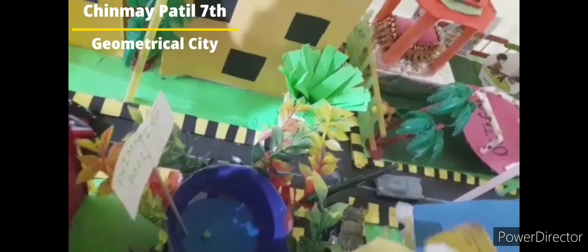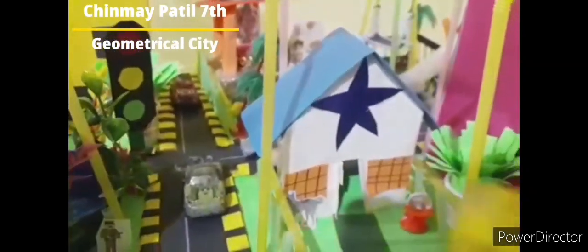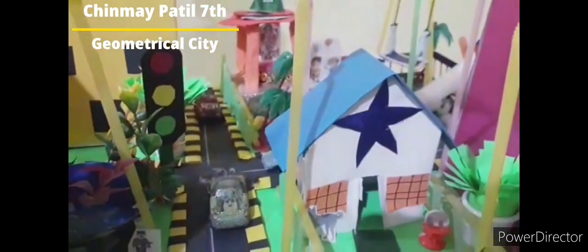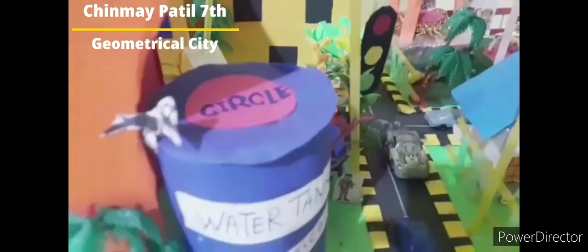The signal is in oval shape, and the lights of the signals are in circle shape. And above and behind signal you can see this swimming pool. This is in circle shape. The house roof is in rectangle shape. The tank is in the form of cylindrical shape, and above tank there is circle shape.